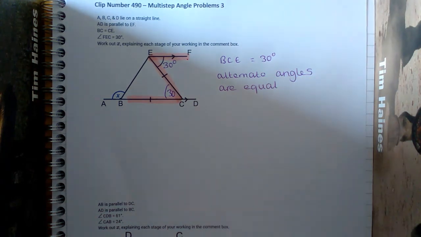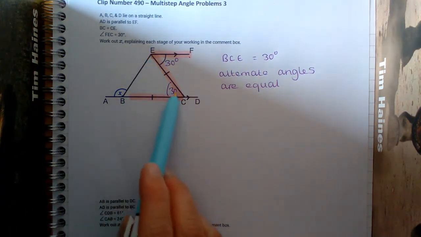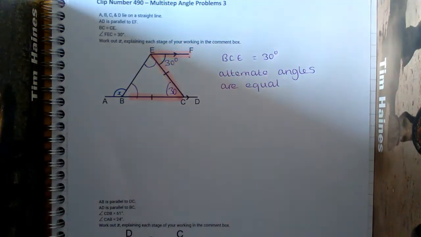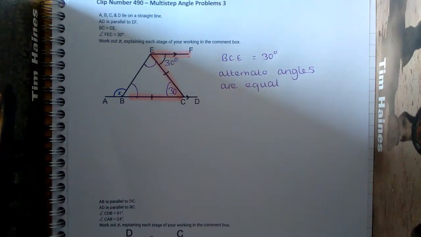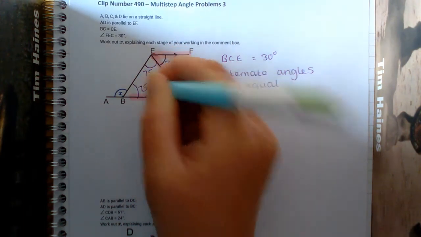And again, this is the type of comment that they need to see in that comment box. Okay, so alternate angles are equal. Once I know that, you can see now I've got an isosceles triangle here. So I know that this angle and this angle are going to be the same. So 180, take away 30 is 150, and then we divide it by 2. So each of these angles is going to be 75.